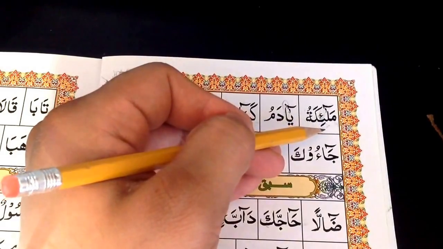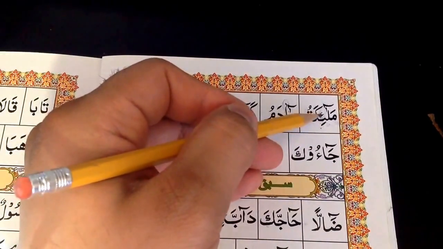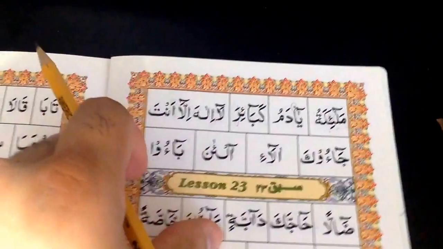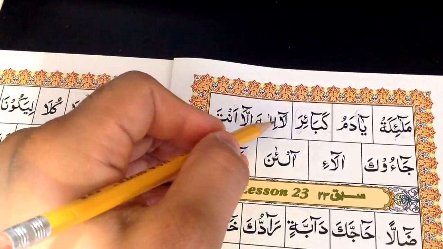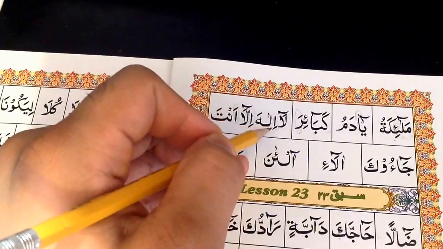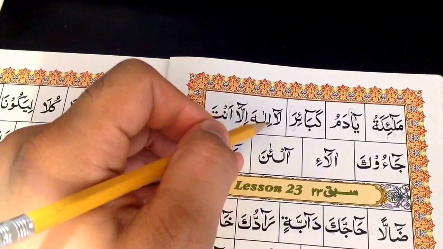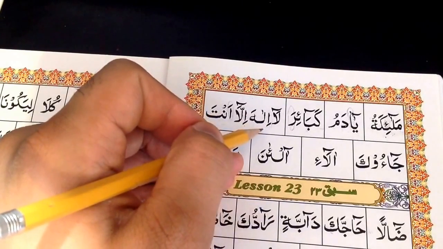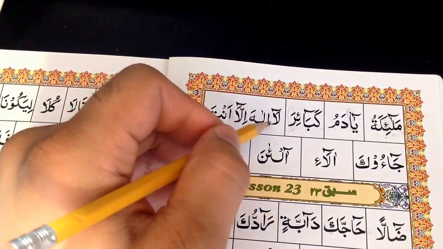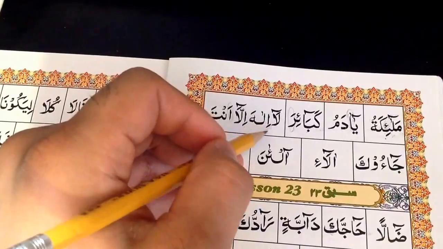But if you see this type of Hamza, which is an Alif with a Harkat, meaning either a Zabar, Zer, or Pesh, then at most times that's called Maddul Munfasil, meaning the Hamza in the next word.